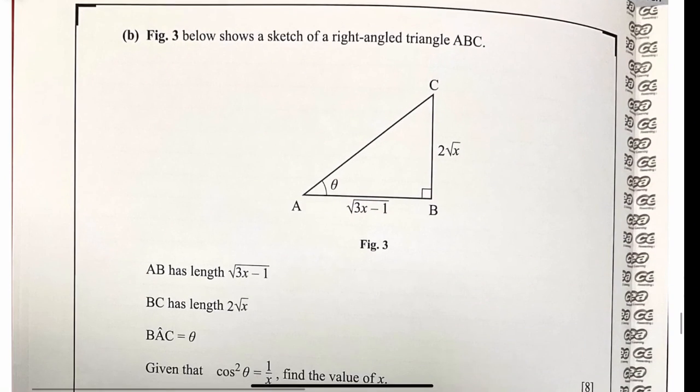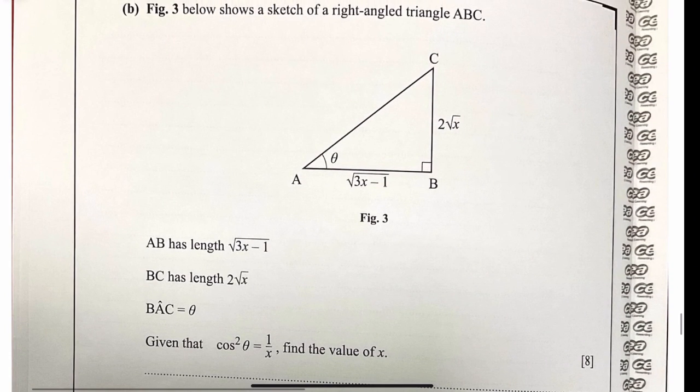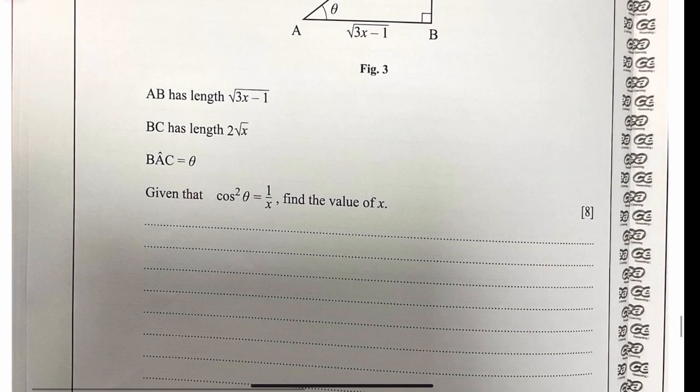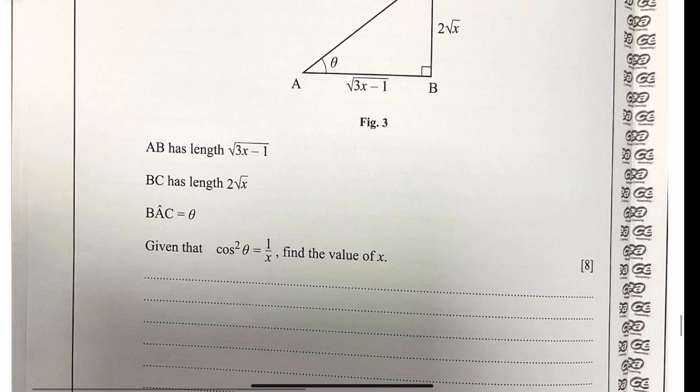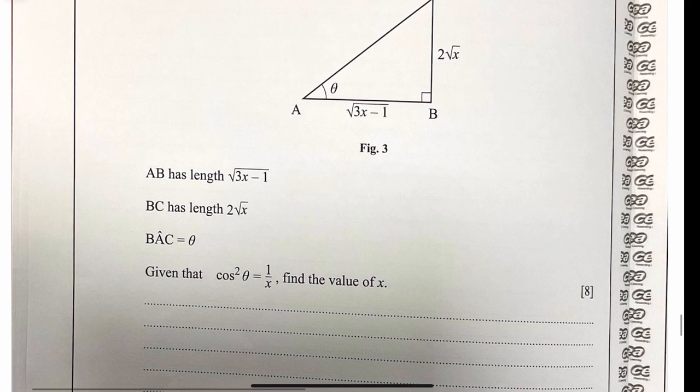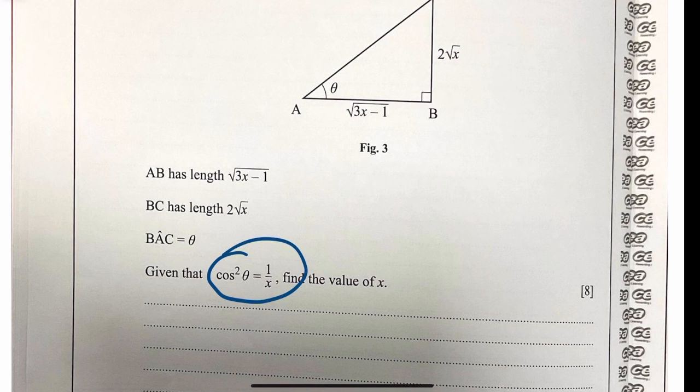Okay, very last part of this question. It says, figure 3 below shows a sketch of a right angle triangle ABC, and it says AB has length root of 3x minus 1, BC has length of 2 root x, angle ABC is equal to theta. Given that cos squared theta is equal to 1 over x, find the value of x.